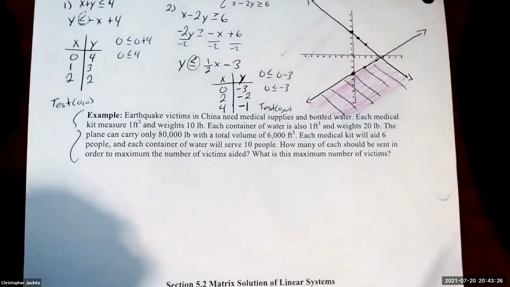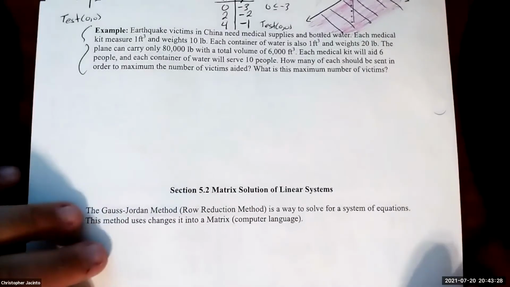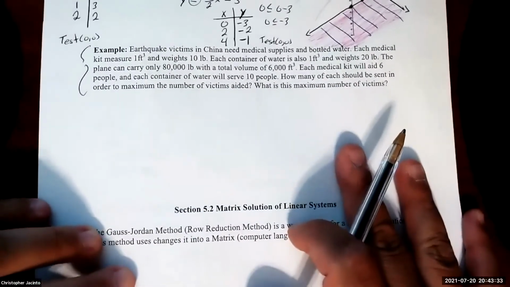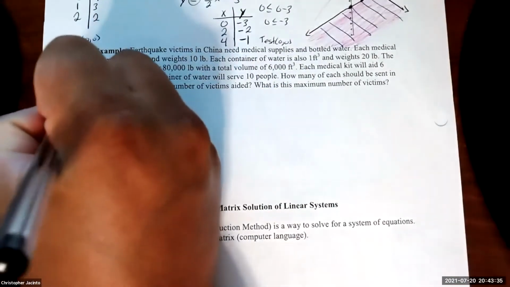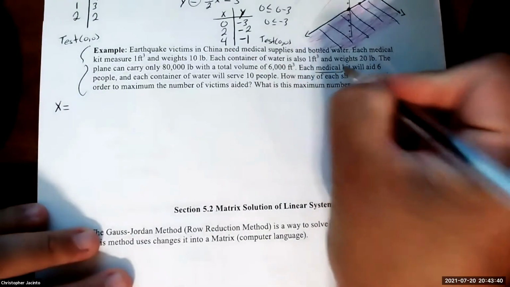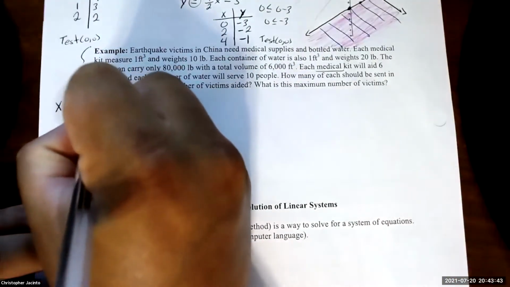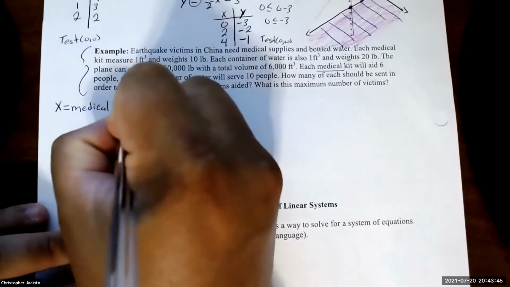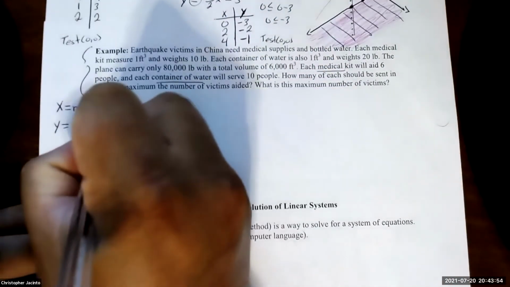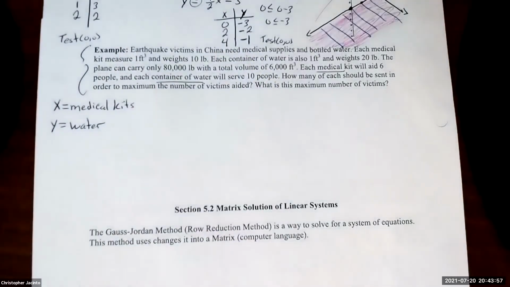Okay? So let's actually try this one out. All right, so we need to define some variables, okay? So let's say X is going to be the number of medical kits. And let Y equal the number of containers of water. So how many we actually have, okay?